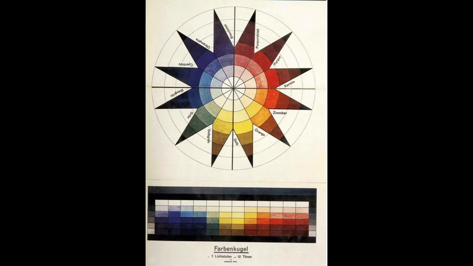A color wheel is a spectrum bent into a circle. It is a useful tool for organizing colors. We'll make one in a later assignment.